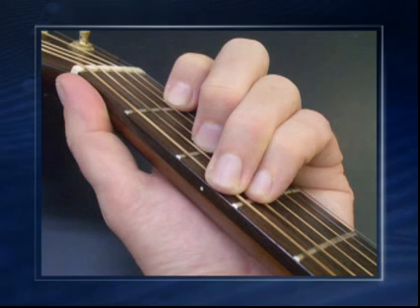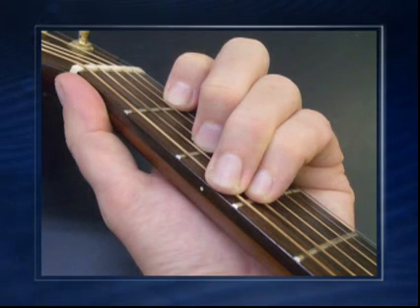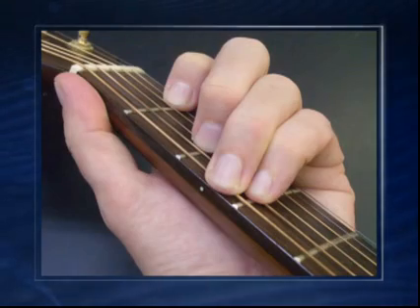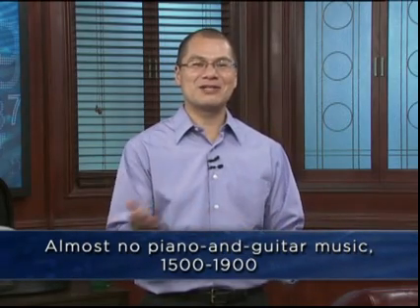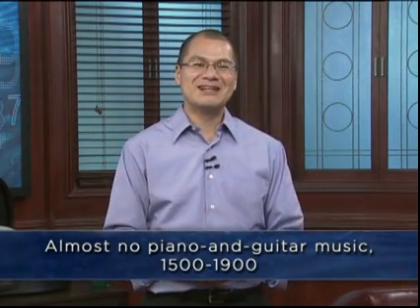Interestingly, guitars, because they have frets that go across all of the strings, that makes it necessary to tune things in an equal-tempered manner way back in 1500 when guitars were first made. Now, interestingly, there's no piano and guitar music in this period, 1500 to 1900, almost none. And one of the reasons is that a guitar and a piano would have been really out of tune with each other because a guitar was tuned to a different system than a piano, until finally in 1900, pianos joined guitars in being equal-tempered.